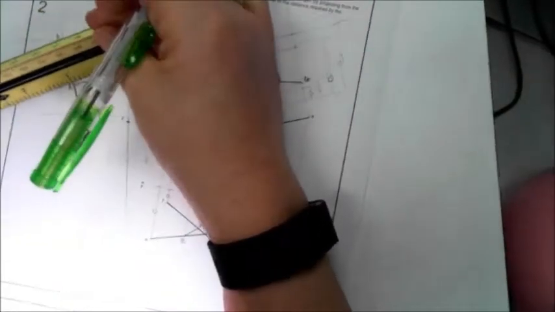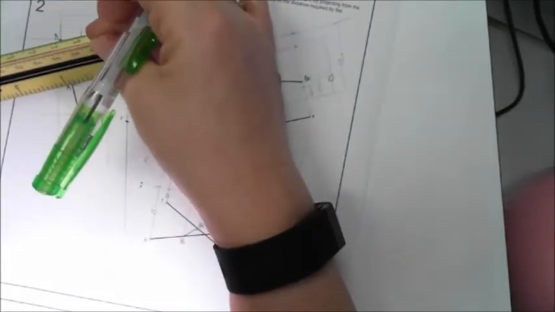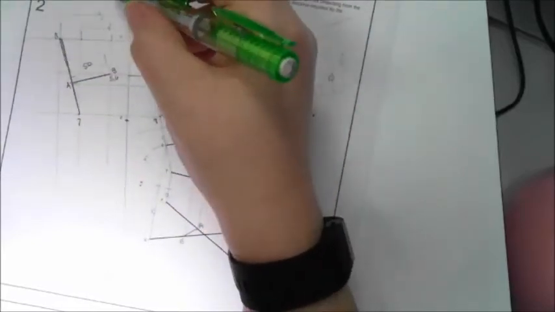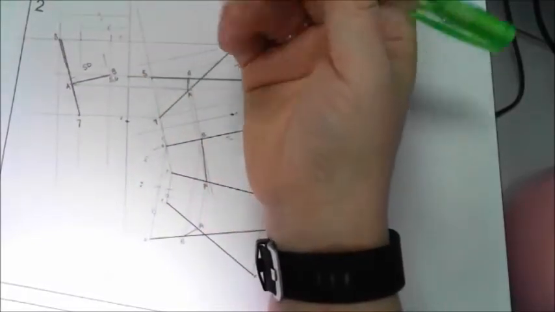And again, remember, get that engineering scale. Lay that on here. Find that shortest distance. What is that shortest distance? And then times that times 5 feet. Okay? You can do the math. Don't forget to fill out the title block.